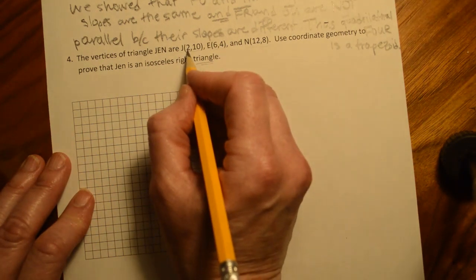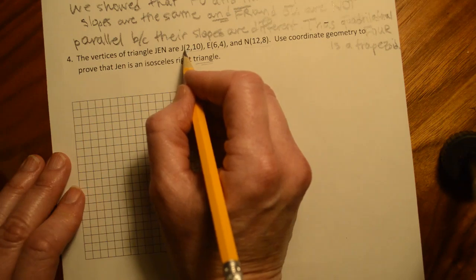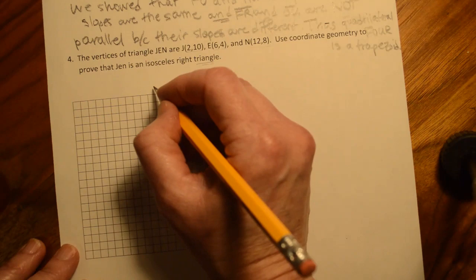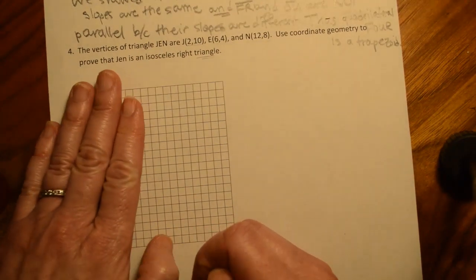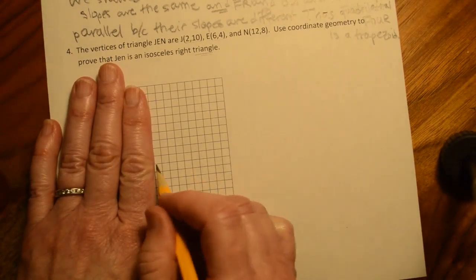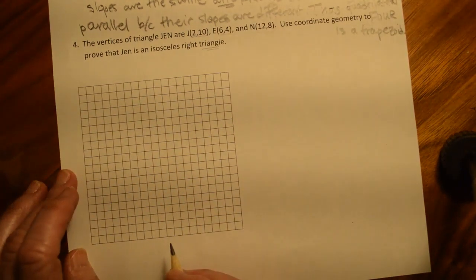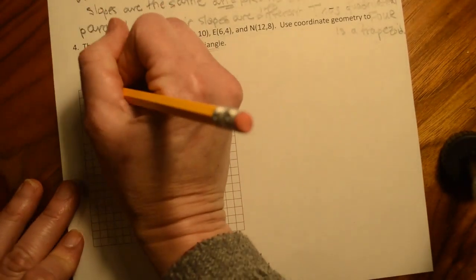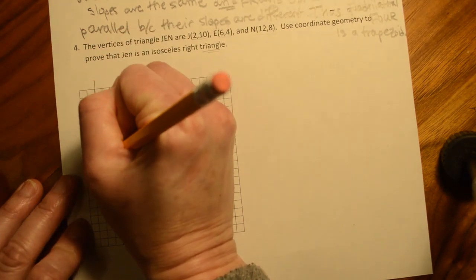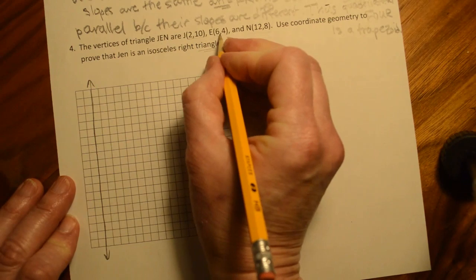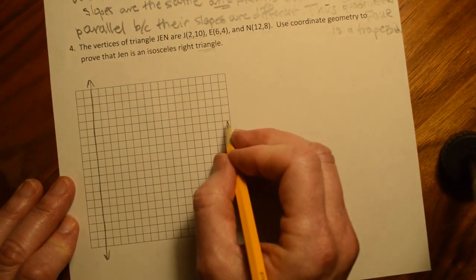I don't need any negative x values. So for me to put the y-axis right in the center would be a waste, because then I would only have places for x values over here, and I would have all this dead space here. So I'm going to move the y-axis over to this side to give me as much room as possible for my 3 x coordinates of 2, 6, and 12.